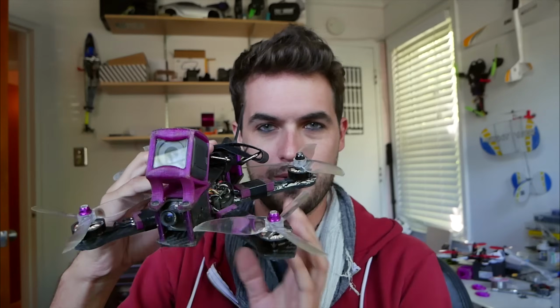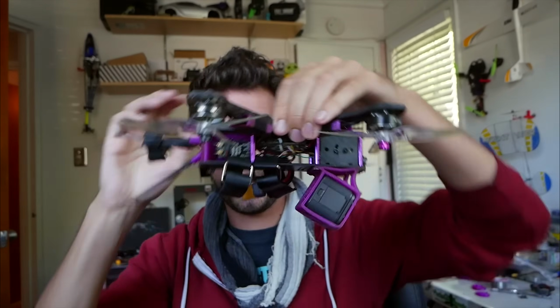I suppose I could take this opportunity to be a little bit productive and you and I could chit chat about my rates. Rates are what defines how fast your drone rotates about each axis. So there's a pitch rate, a roll rate, and a yaw rate. The rate defines how stick movement translates into quadcopter response.